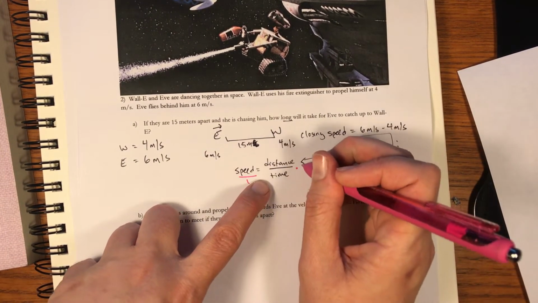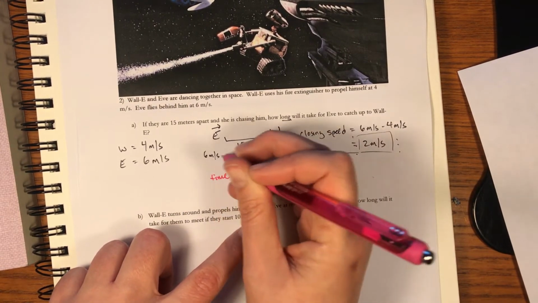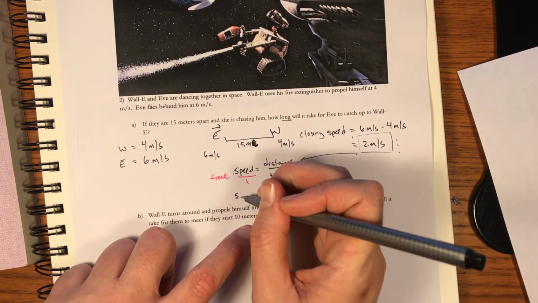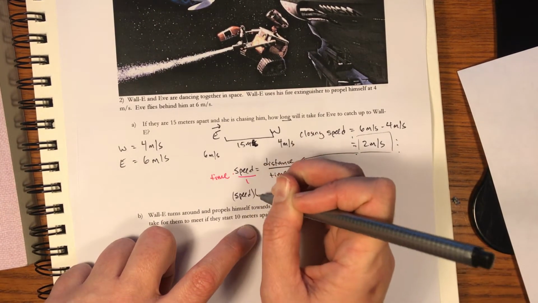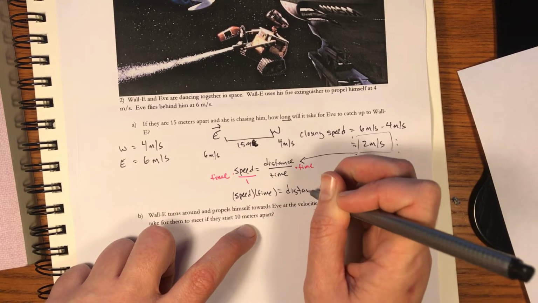I'm going to multiply both sides by time, or cross multiply if that's what you're used to, and you end up with speed times time equals distance.